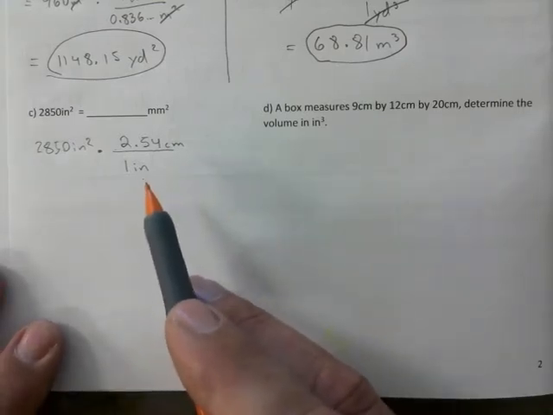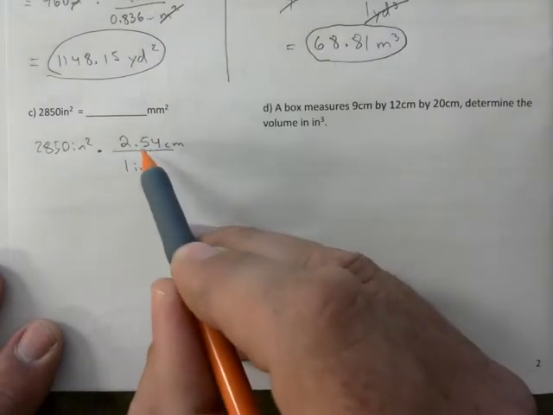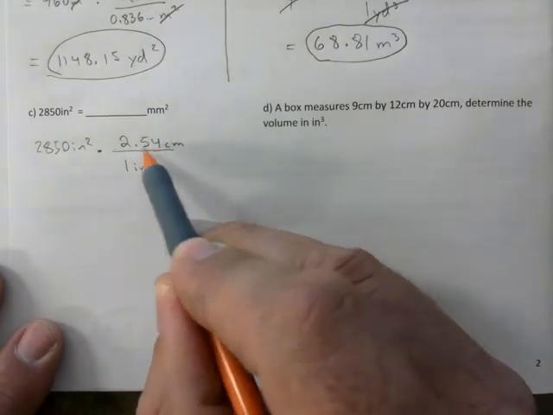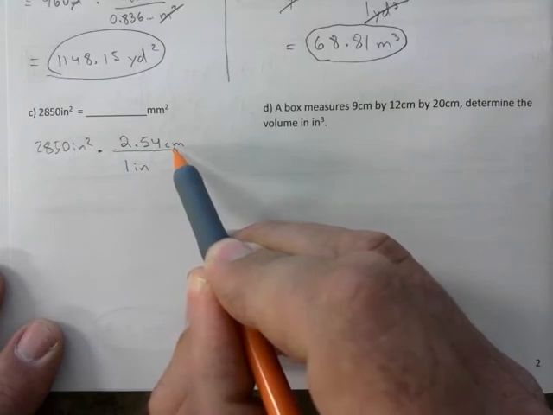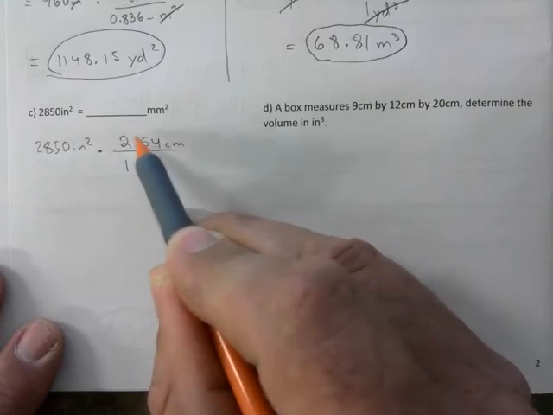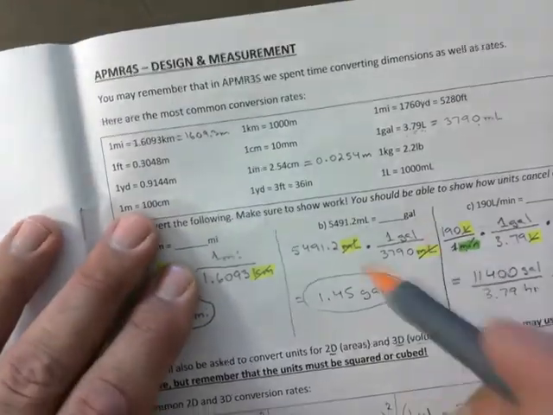Some of you got clever here, and I like that. Some of you said, hey, if 1 inch is this many centimeters, 1 centimeter has how many millimeters? 10. Can I just multiply this by 10? Yeah, so cheat. I'm going to do the little cheat code here.